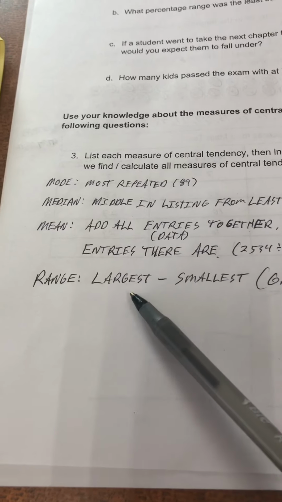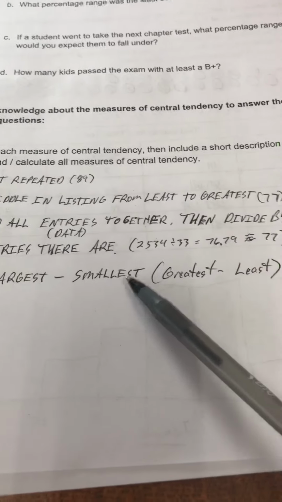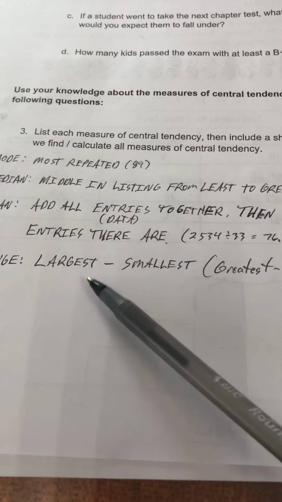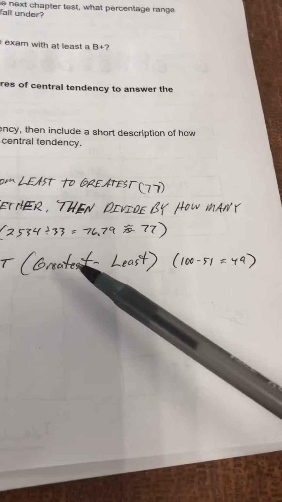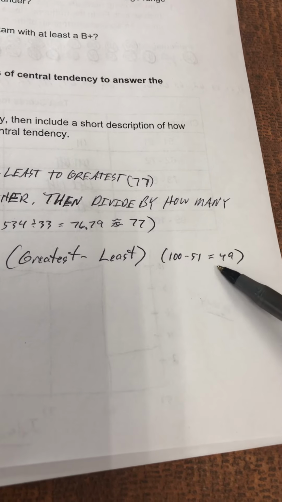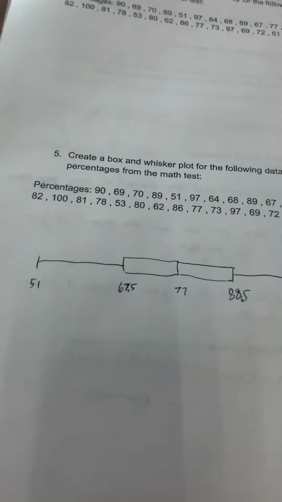And then the range is always the largest to the smallest, or the greatest minus the least. So the largest minus the smallest, I should say, or the greatest minus the least. So that was 100 minus 51, so your range is 49. Try 4 on your own.